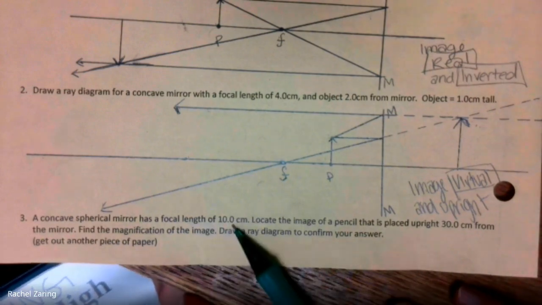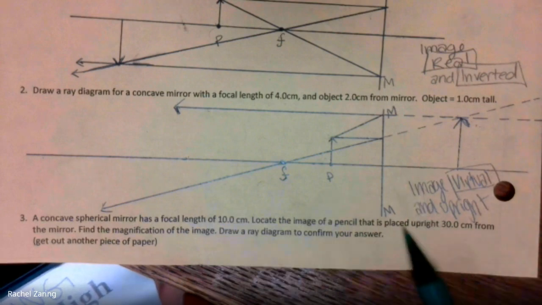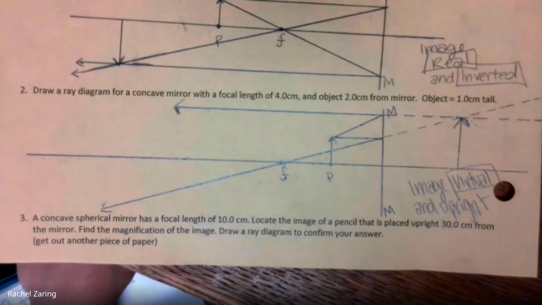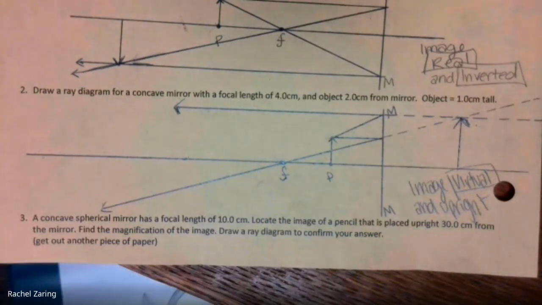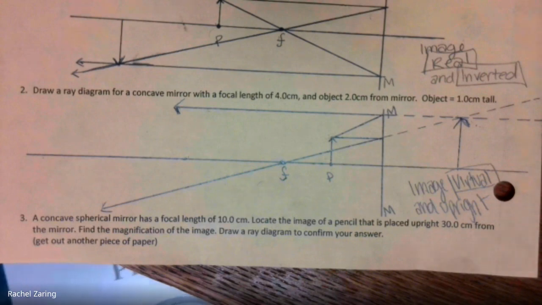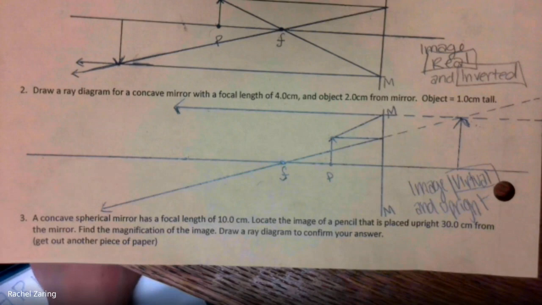Notice that the distances are 10 centimeters and 30 centimeters. You're not going to be able to fit that onto one piece of paper. So you're going to have to create a scale, for every 10 centimeters is so long. I suggest doing every 10 centimeters on your scale being 1 centimeter on your ray diagram.